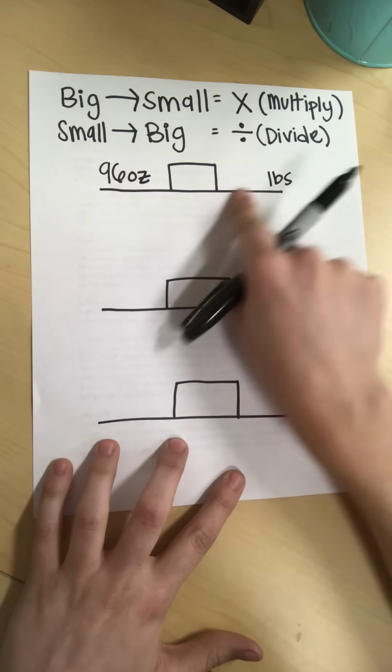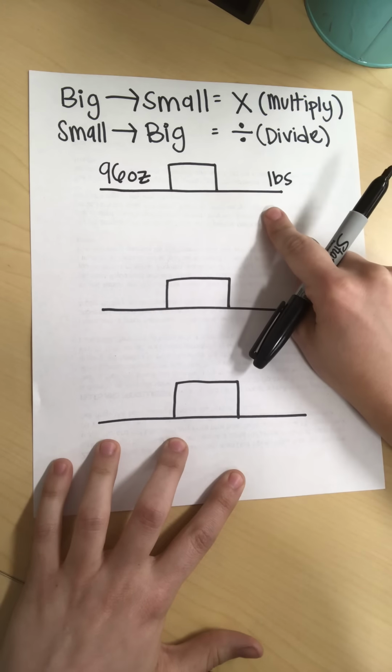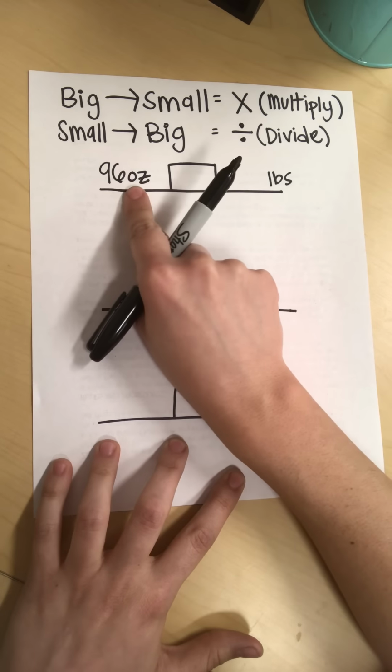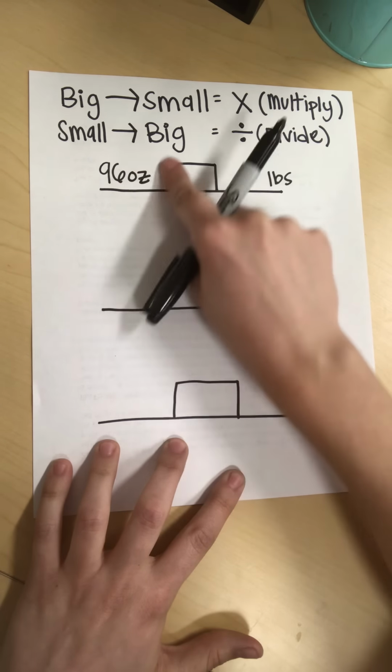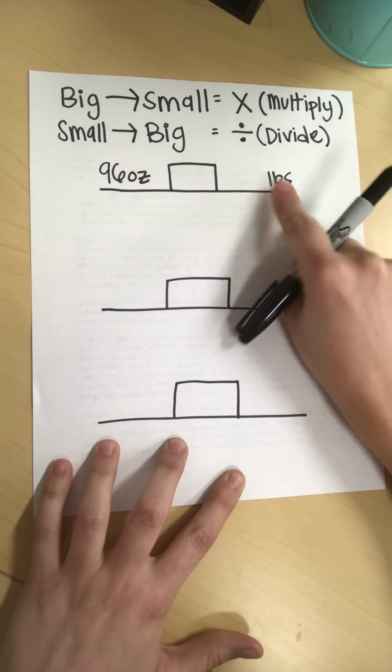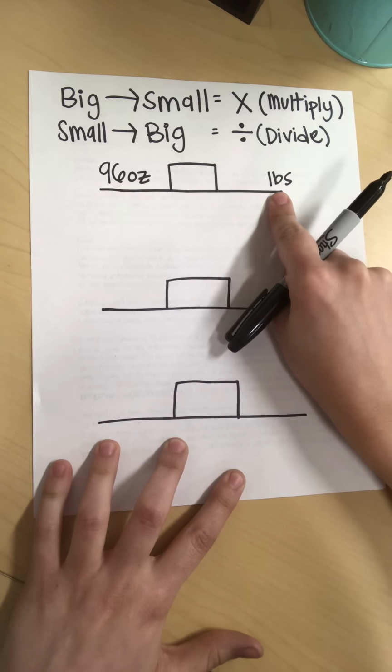Now, once you have this written down, I'll wait. I want you to write this down. I want you to do it step for step because this will help you, I promise. Go through these steps with every single problem that you do. Now, you have 96 ounces, and you have this little box, this little rectangle right here, and then you have pounds. Now you are going to convert from ounces to pounds.